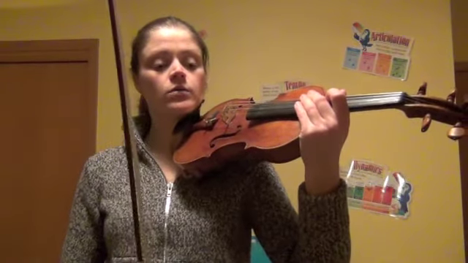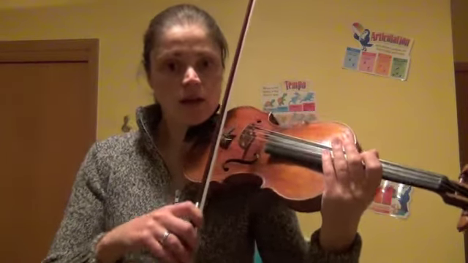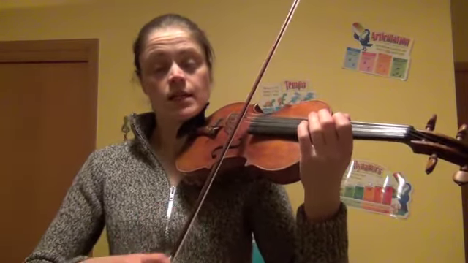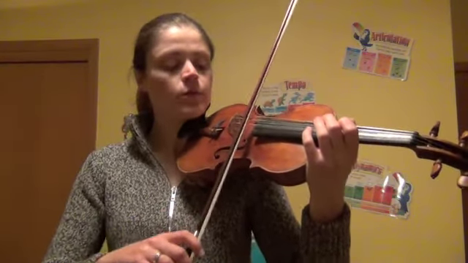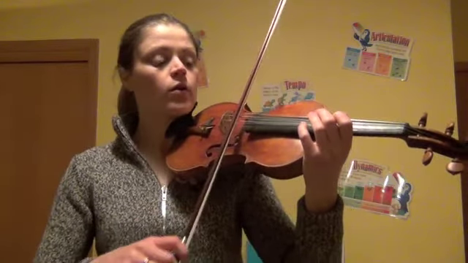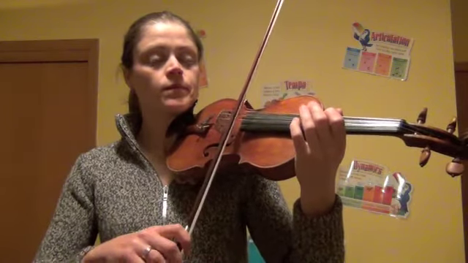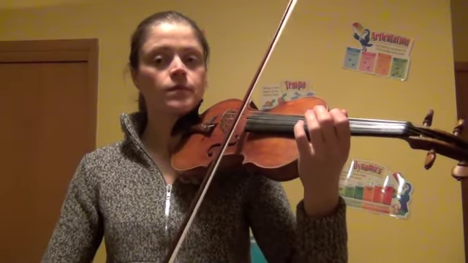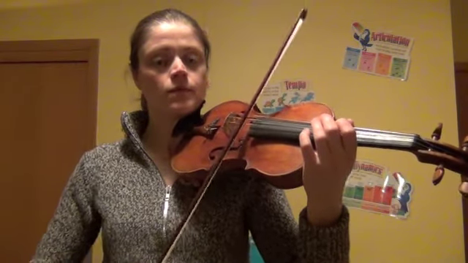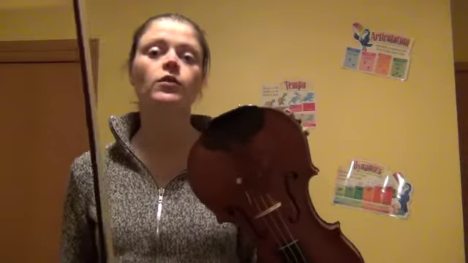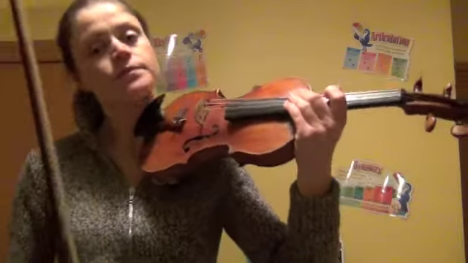And we can even take out the first ticka, just take out the ka, and so it'll be tick, ti, ticka, ti. So it could either be two shuffle patterns for now, with emphasis on beats 2 and 4.